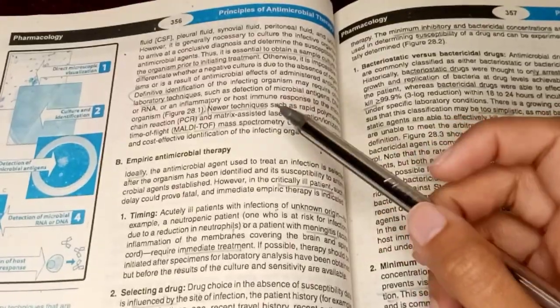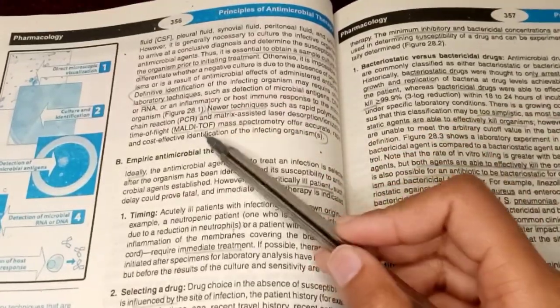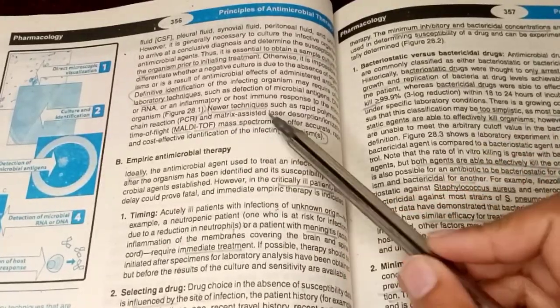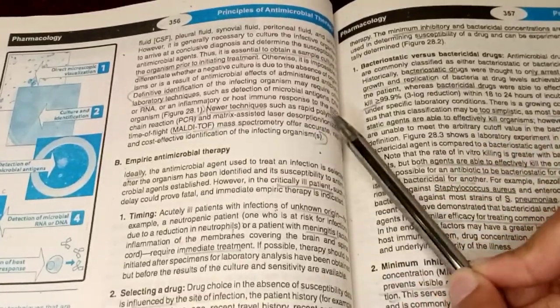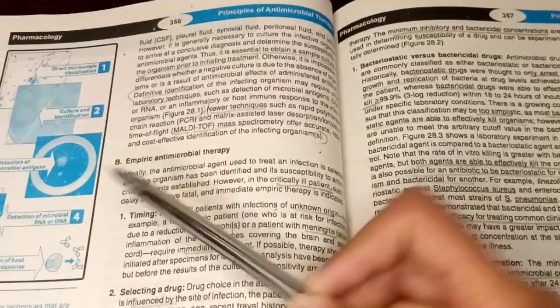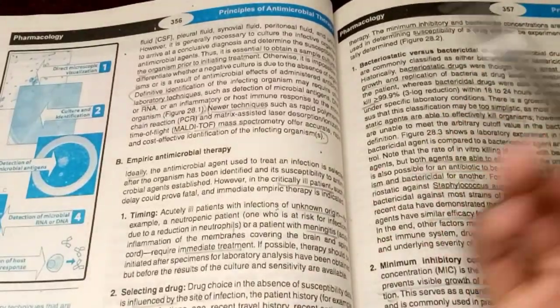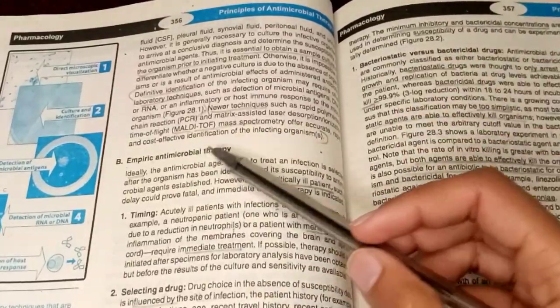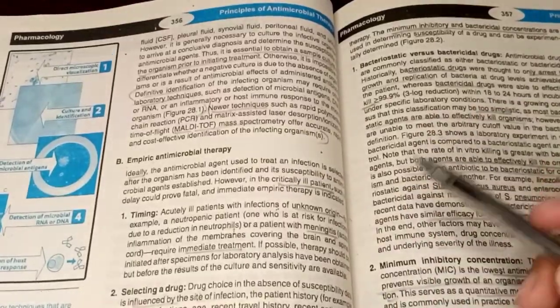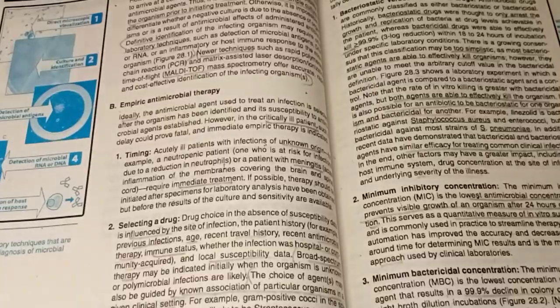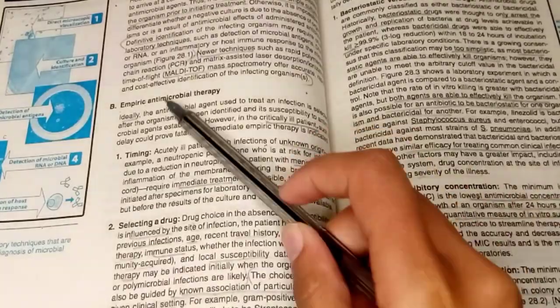And the newer techniques can be PCR or MALDI-TOF, which is the matrix assisted laser desorption ionization time of flight. So these techniques provide accurate, rapid, and cost effective identification of infecting organisms. Okay, then we have the empiric antimicrobial therapy.